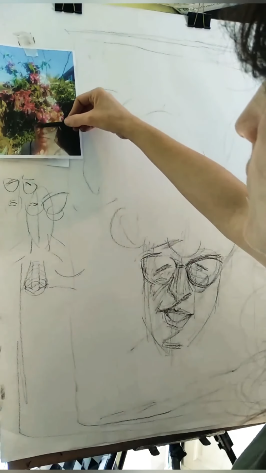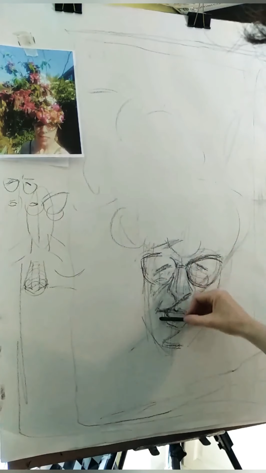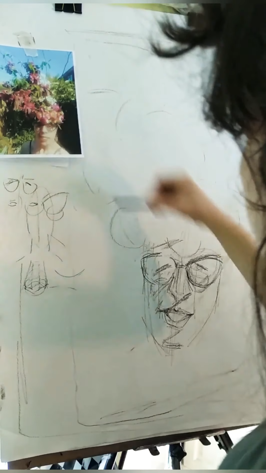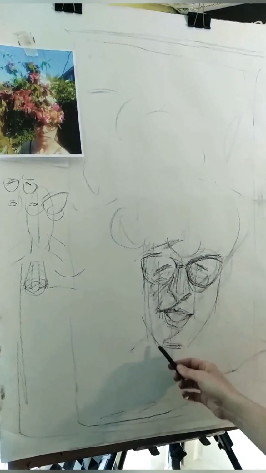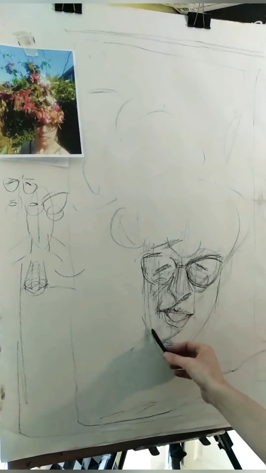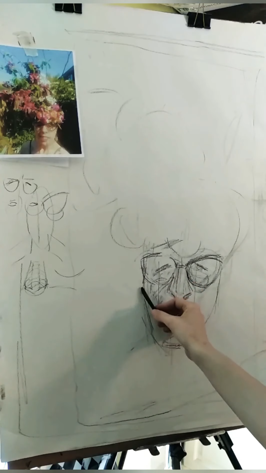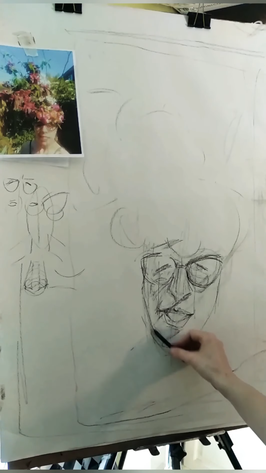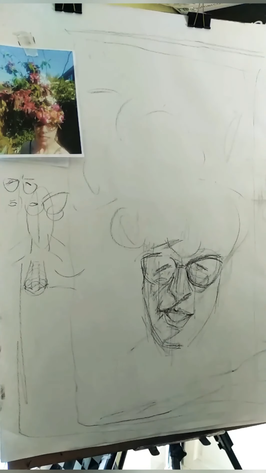Now, I need to know where that is. So if I do a vertical line in there, okay, that's going fine, I think. You can see the cheek happening a little bit more in there. A little bit of change in color here. Sometimes I do photocopies, or I can use marks on my paper.